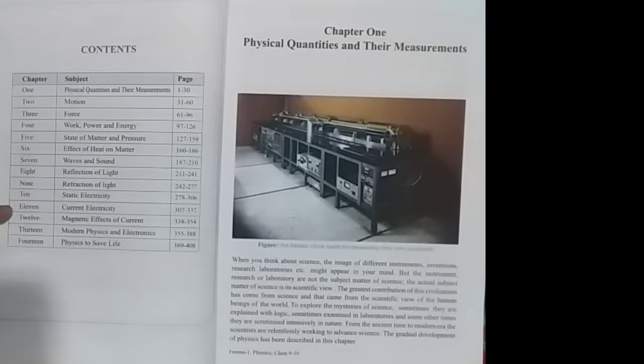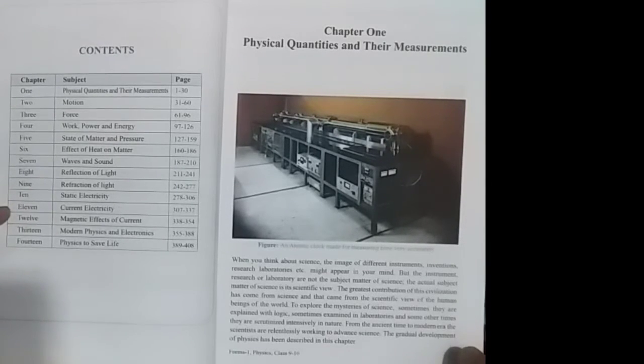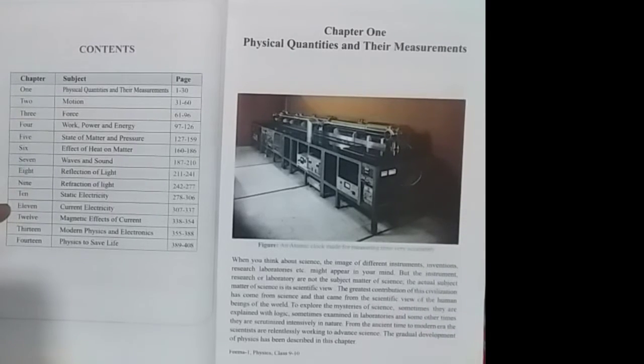As I've told you earlier, from the next class we will have a brief discussion on this chapter. And after completing these 4 chapters you will have your first term exam.